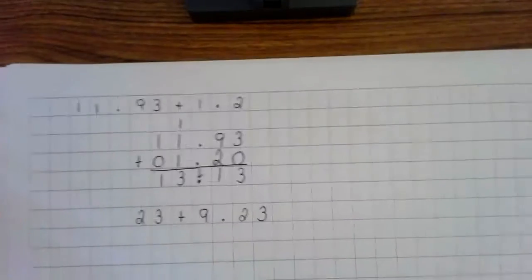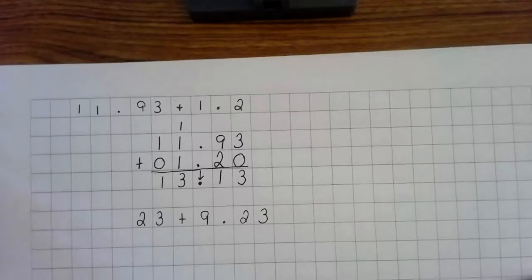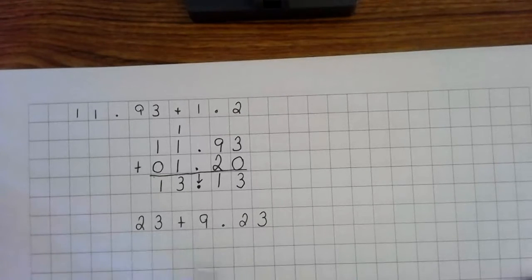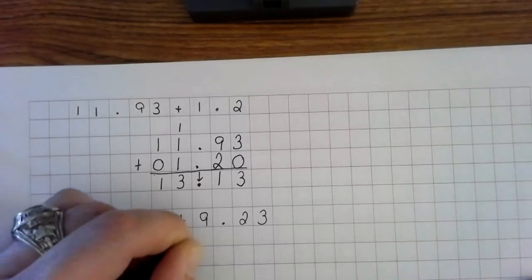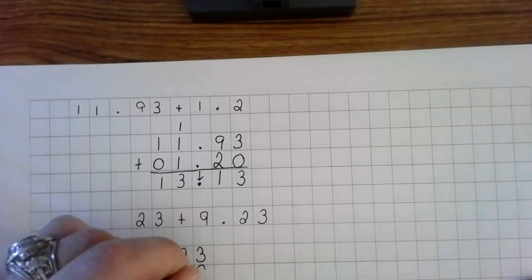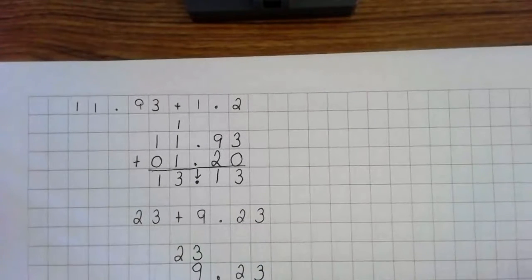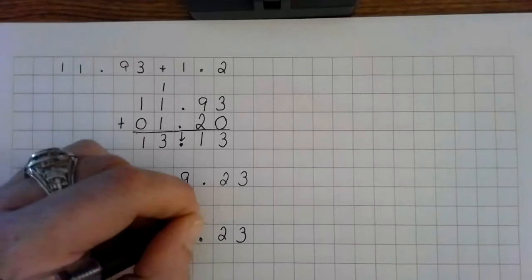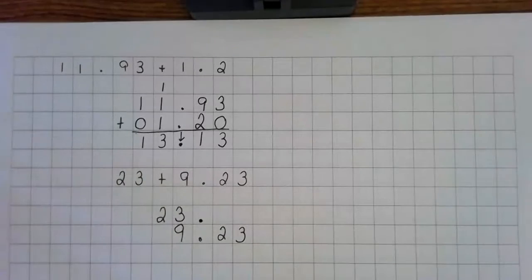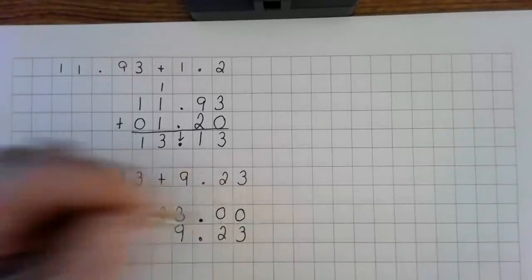What happens if I'm adding a number with a decimal plus a whole number? I still look at the whole numbers and see which one is bigger. As I can see, 23 is bigger, so 23 will go on top, and then the 9 will go on the bottom. I will still make sure that I line up the decimal. Behind every whole number is what is called a ghost decimal. I will activate the ghost decimal, and I will fill in any missing numbers with zeros.